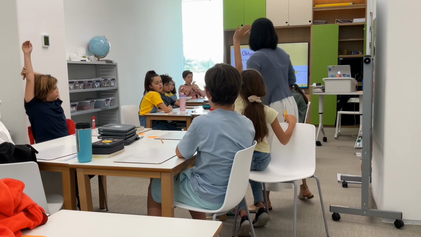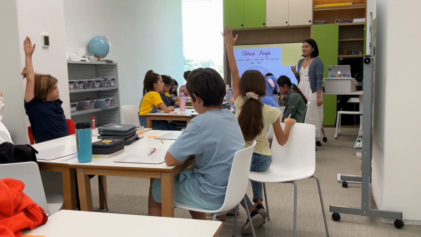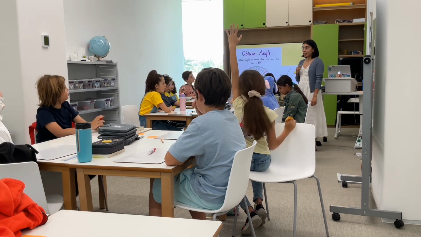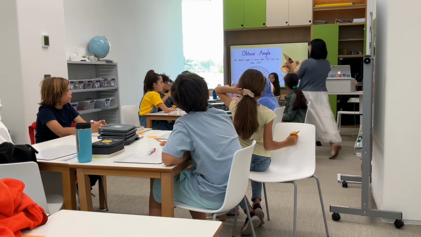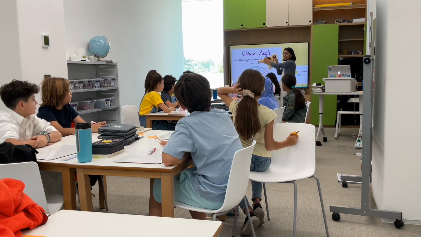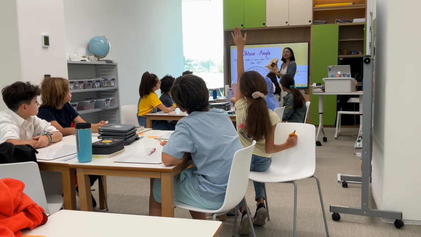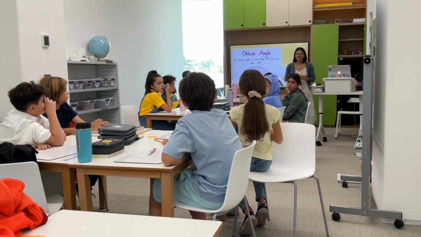Excellent. Who else wants to give me an example of either an acute or an obtuse angle? Max: Pointy hats, they're acute. Oh my gosh, we have a pointy hat here. We have two lines meeting, and it's creating an acute angle. Perfect. Eloise: When you open the scissors slightly, not the whole way.